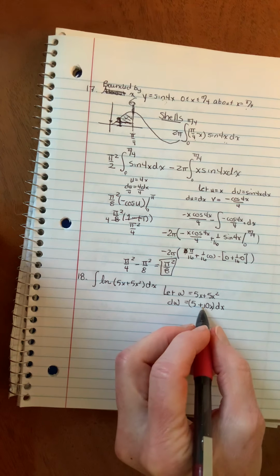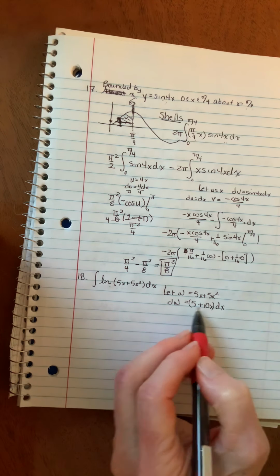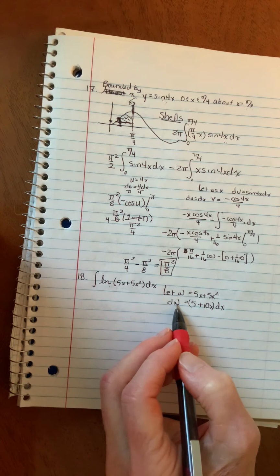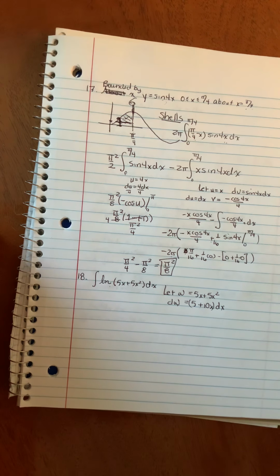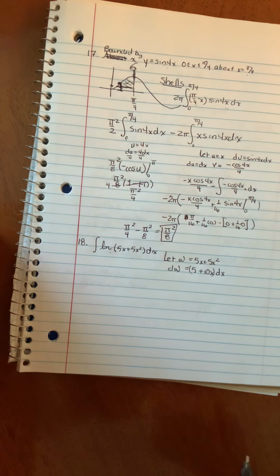I'm going to end up with ln of w, but dx is going to have some x's in it. Dw is going to have some x's in it, and that's not particularly a fine way to go. So we've got to be a little bit more careful. So let's see what else we can do. That's just not a straightforward type question.